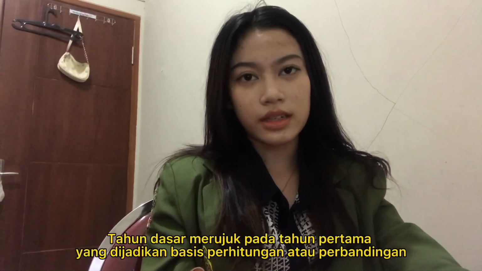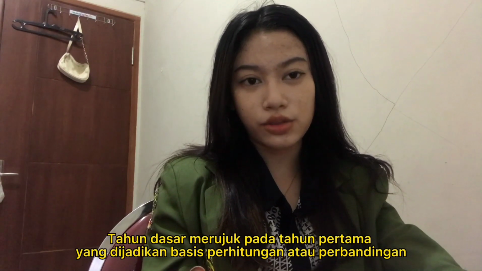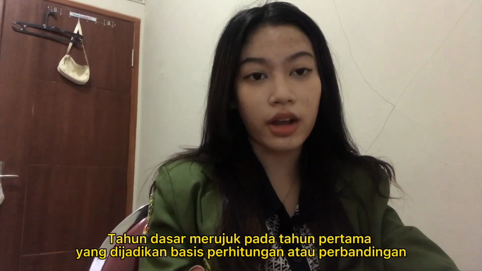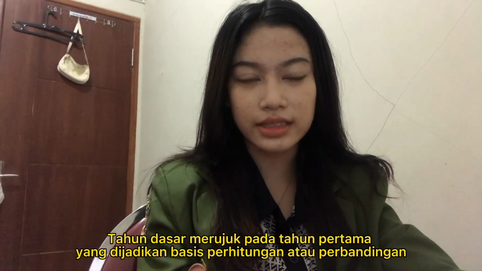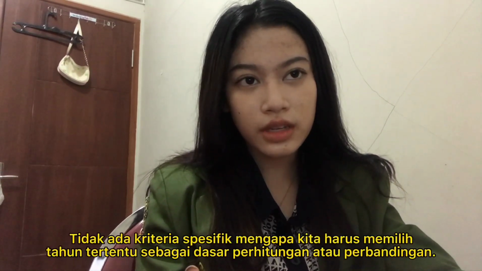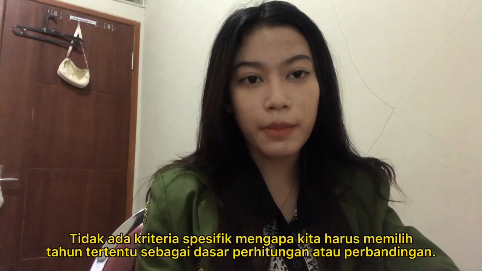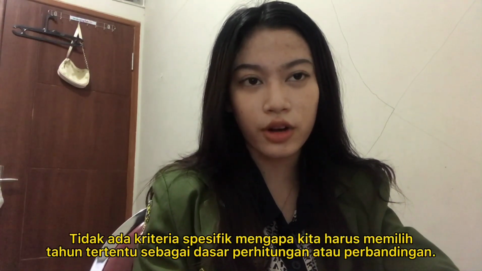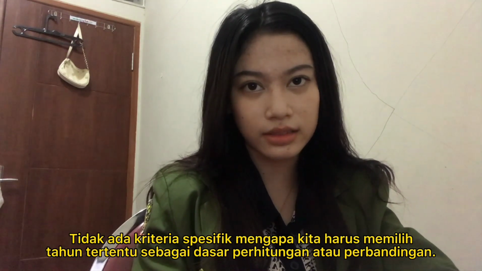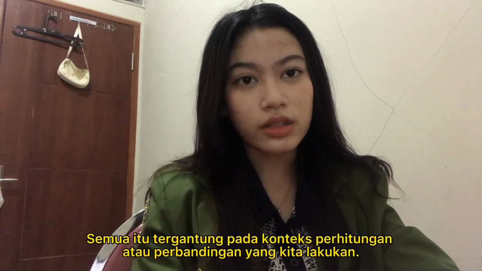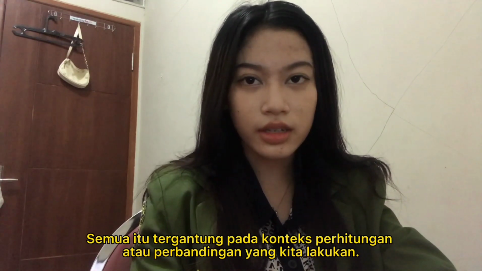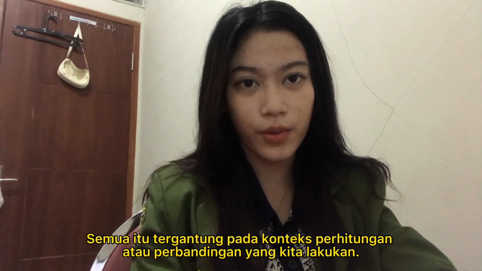Next is base year calculation. Base year refers to the first year that is used as the basis for calculation or comparison. There are no specific criteria for choosing a particular year as the basis for calculation or comparison. It all depends on the context of the calculation or comparison that we do.